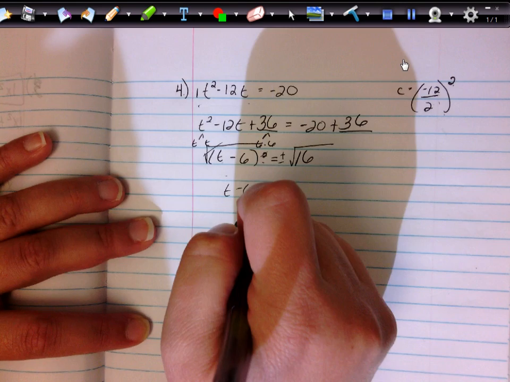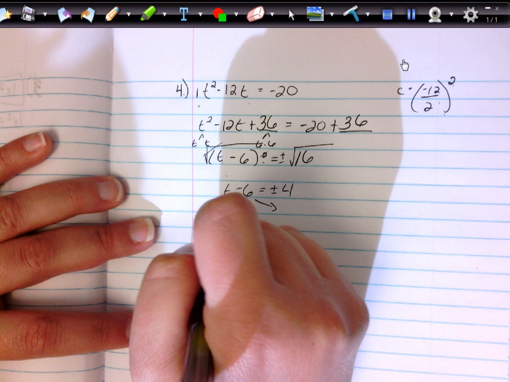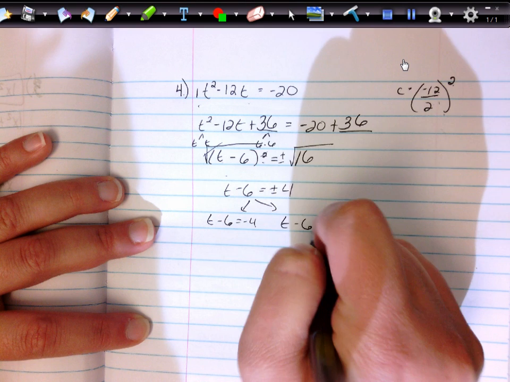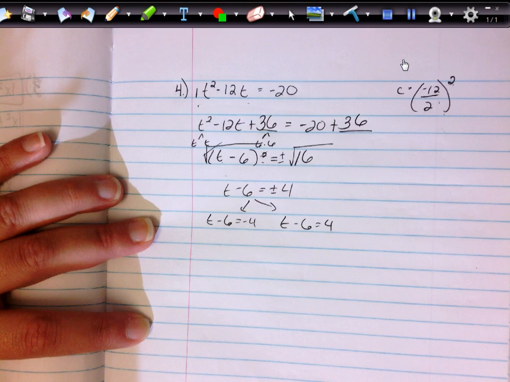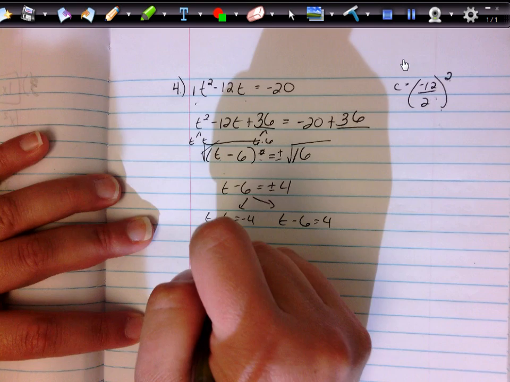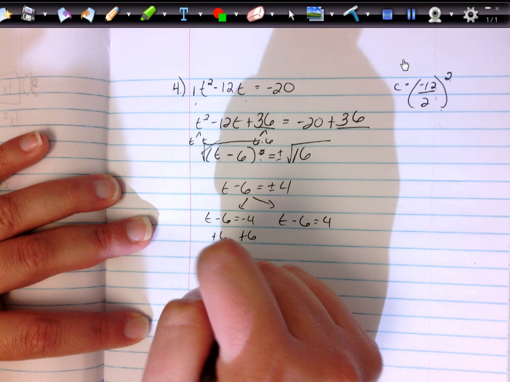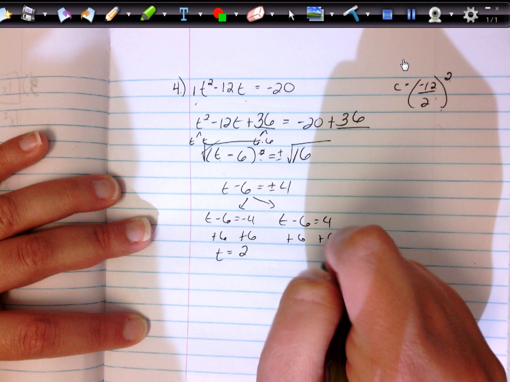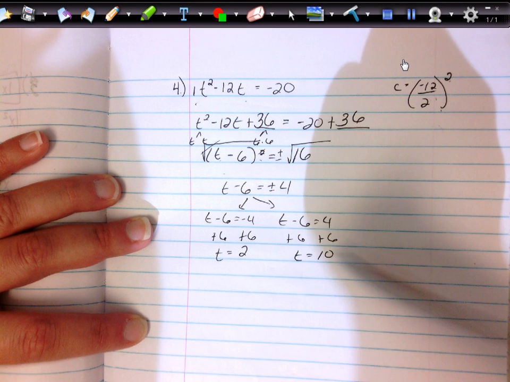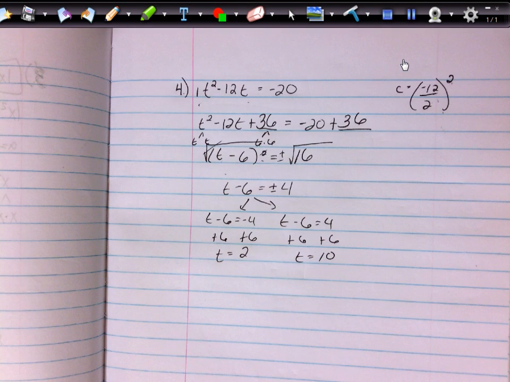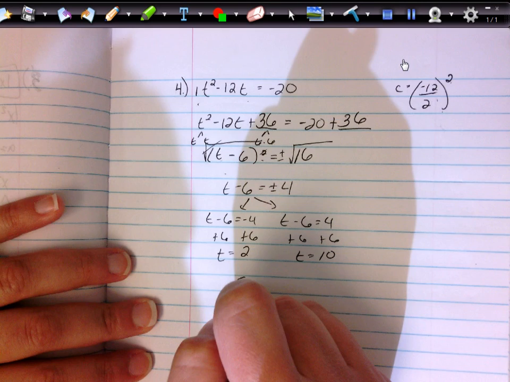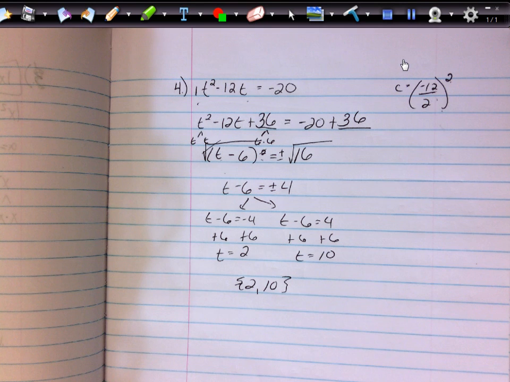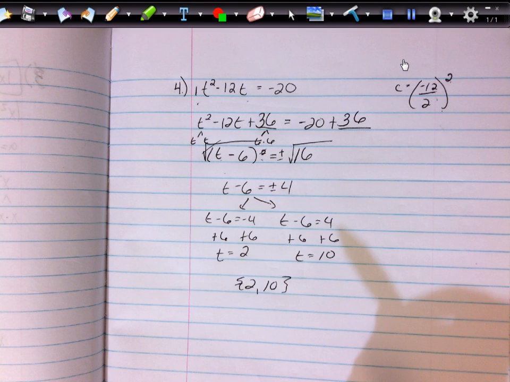So now I'm going to split this up and say t minus 6 equals negative 4, and t minus 6 equals a positive 4. Now I'm going to solve each one of these separately by adding 6. And here t is going to equal 2. I add 6 here, t is going to equal 10. So I have two answers here. My two answers are 2 and 10.